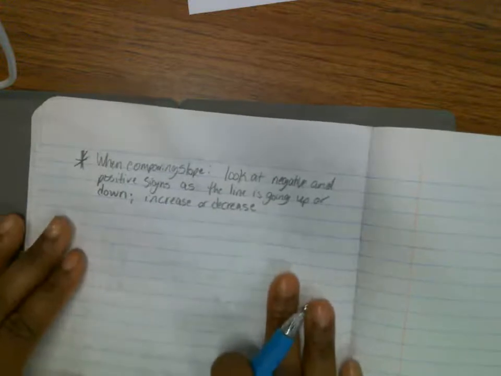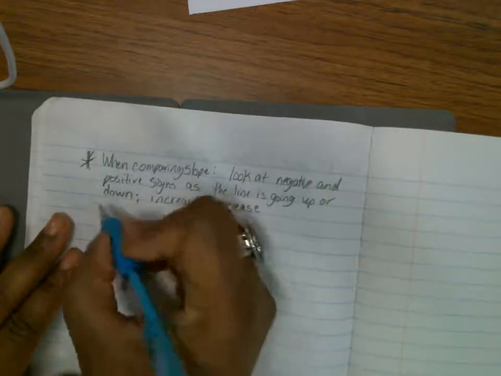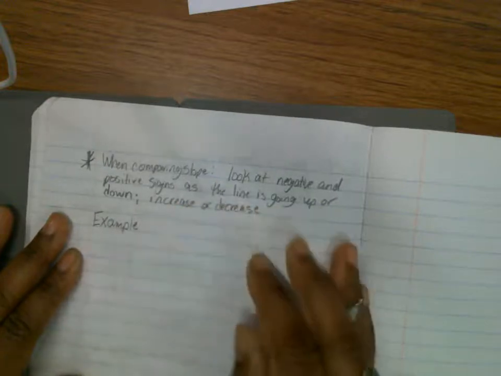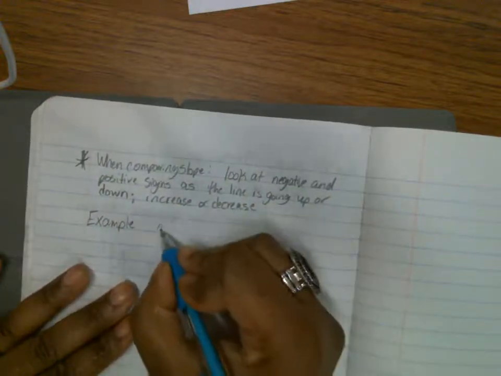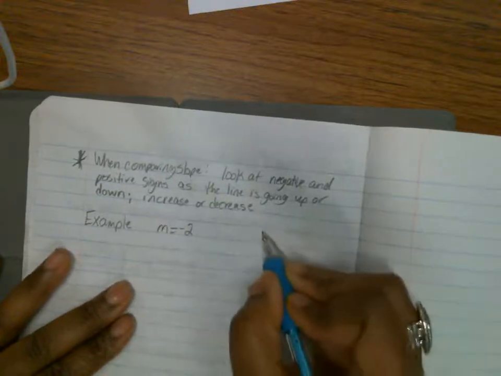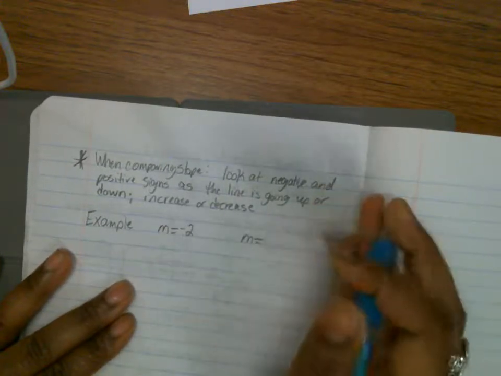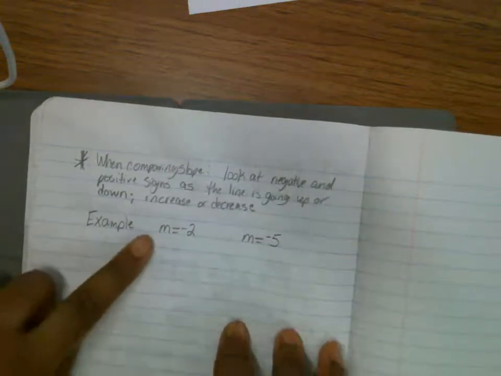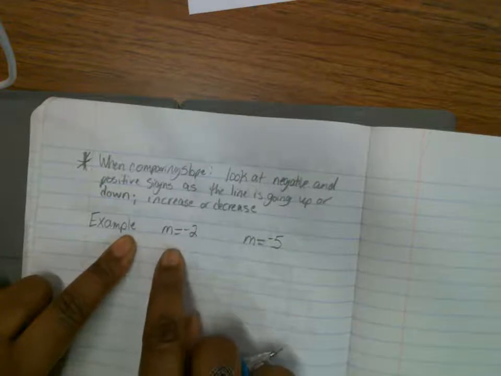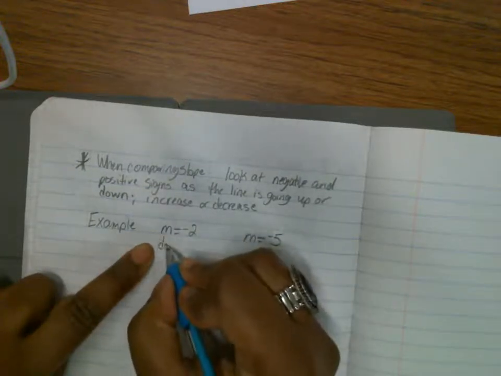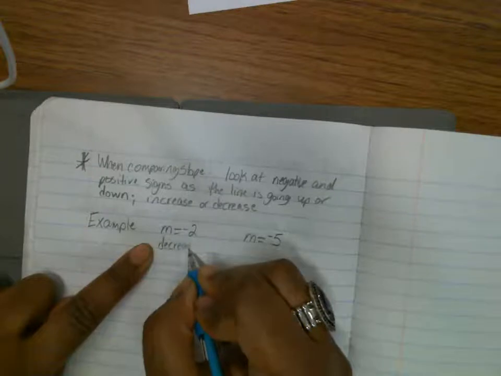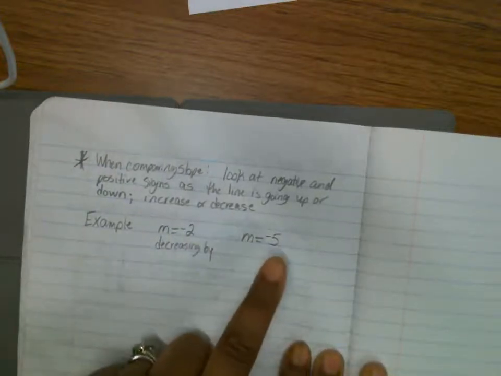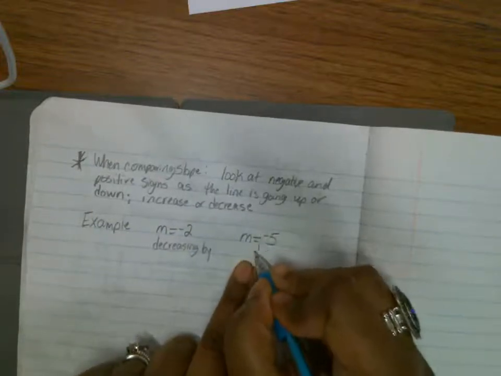I'm going to do this example real quickly, because you have to have this example to fully understand what I mean. If m is equal to -2 in one function, and in the other function m is equal to -5, the first is saying that the slope is decreasing by 2, and this is saying that the slope is decreasing by 5.